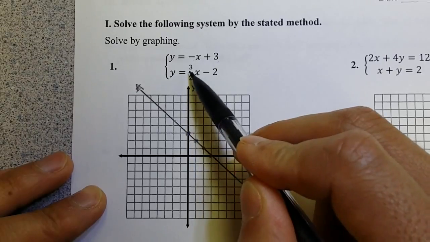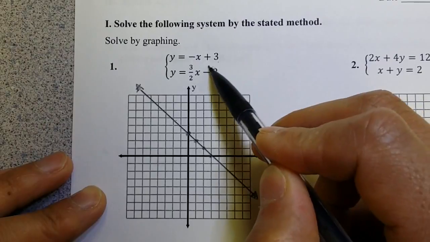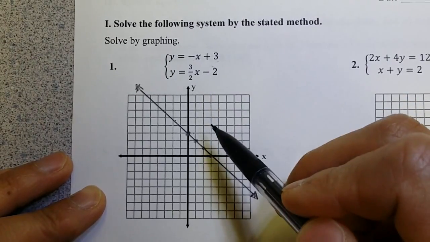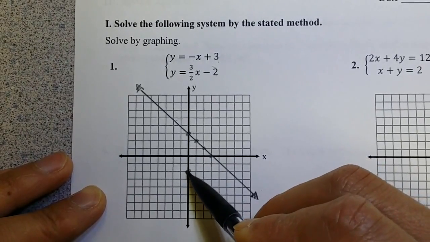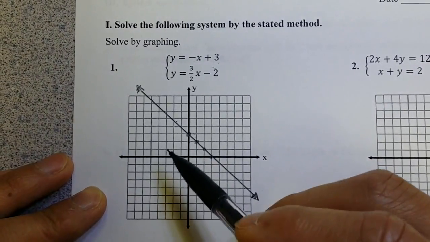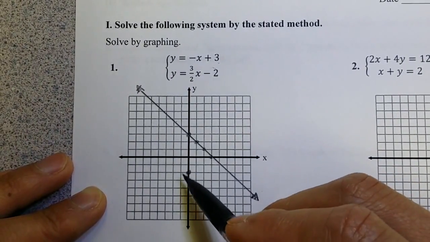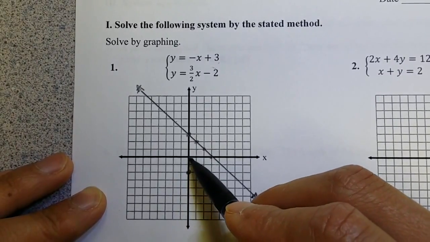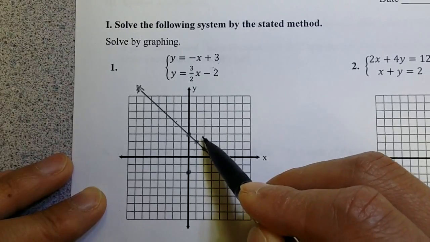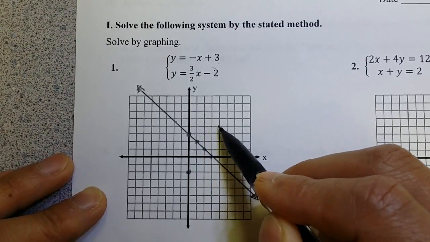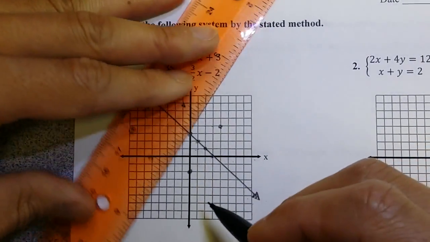Now let's graph the second line. y equals 3 over 2 x minus 2. So once again, the number behind tells us the y-intercept. So negative 2 means I go down 1, 2. Now, my slope is 3 over 2, so it's rise over run. That means I go up 1, 2, 3, to the right 1, 2. Again, up 1, 2, 3, to the right 1, 2. Now I'll connect my points.